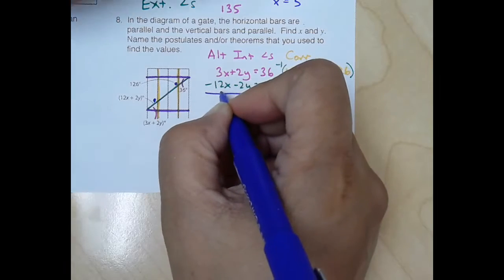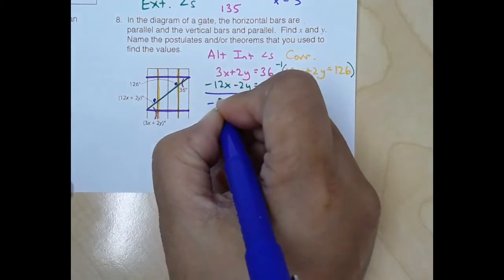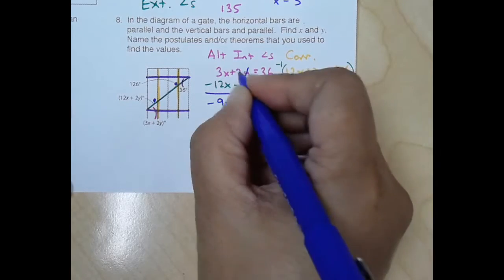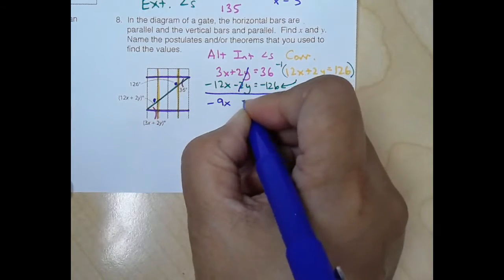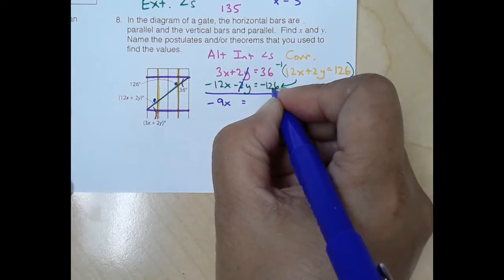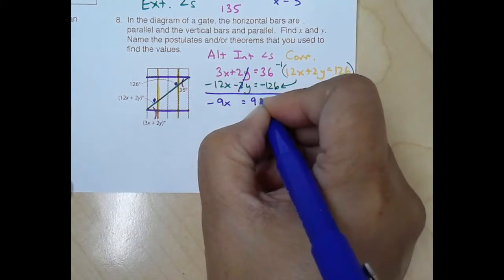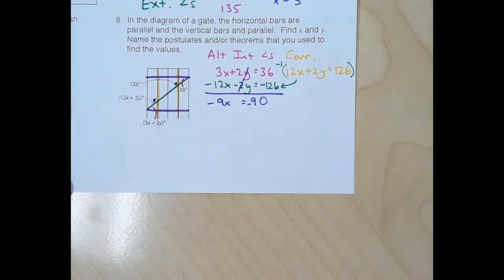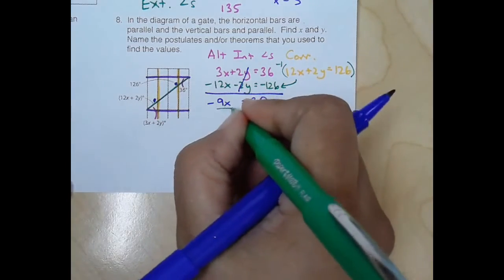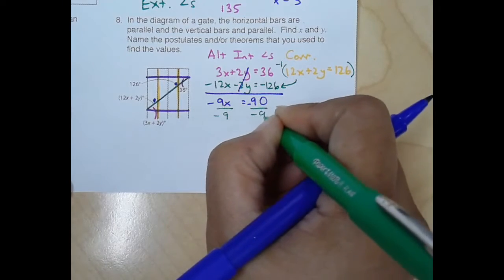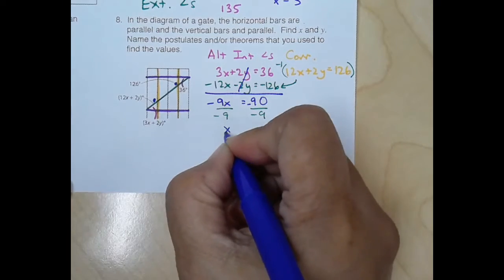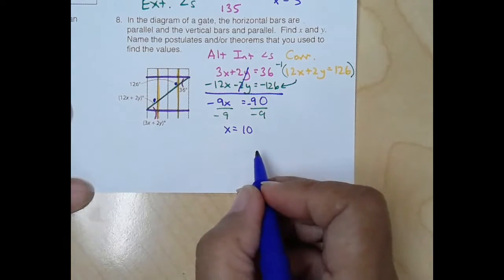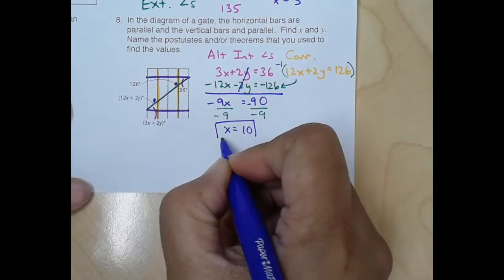Because 3x minus 12x gets us a negative 9x. 2y minus 2y, that's 0. It cancels out. 36 minus 126 gets us negative 90. Oh, sorry, negative 90. And then we're going to take this and divide both sides by negative 9 so I can get x by itself. All right, so we get x equals 10. Negative 90 divided by 9 is positive 10. So we solved for x.